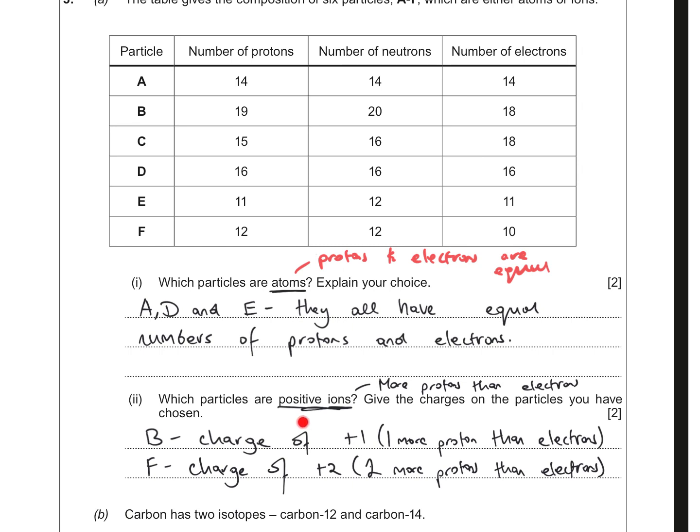Which particles are positive ions? Well, we've got to remember that a positive ion has more protons than electrons. So for this one, we can see that B has 19 protons and 18 electrons. So it's B, and it's got 1 more proton, so it's a charge of +1. And F has got 12 protons and 10 electrons. So it's got 2 more protons, so it will be plus 2.